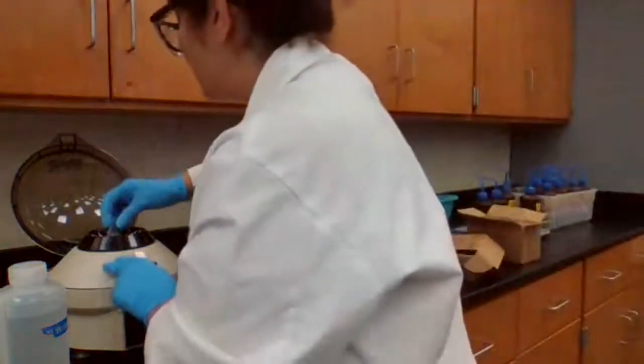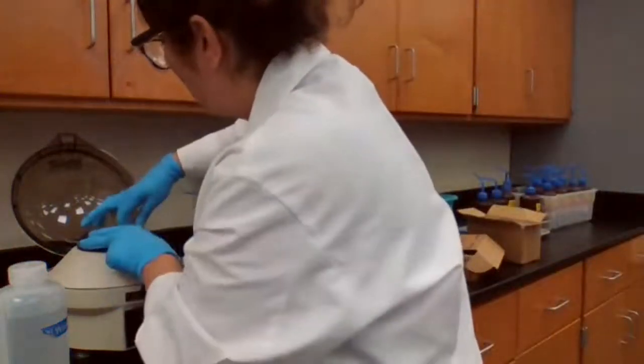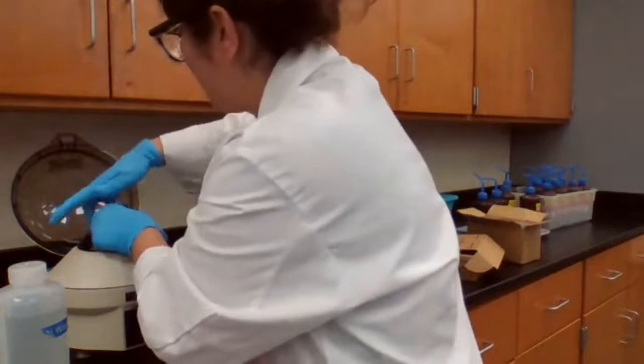Centrifuge one more time because I dropped the precipitate.